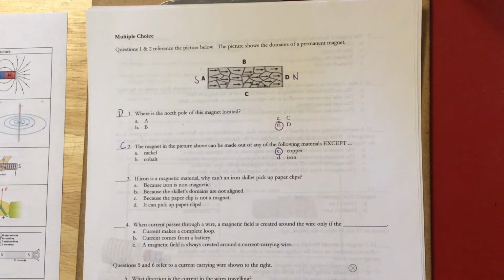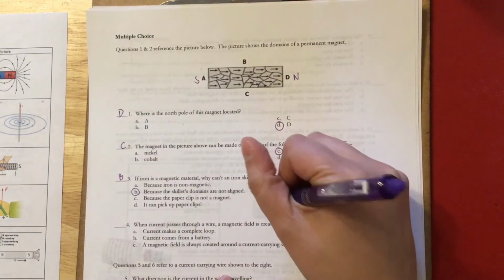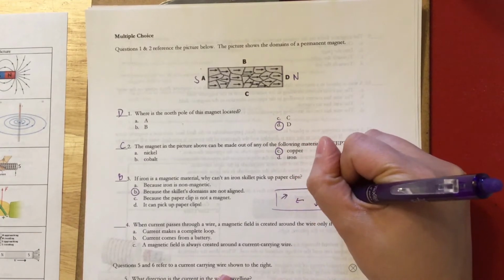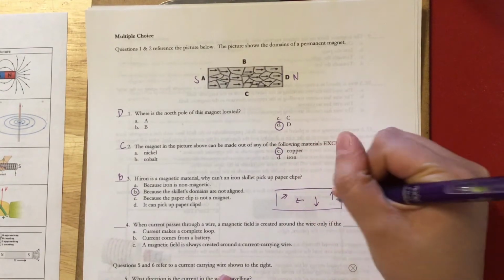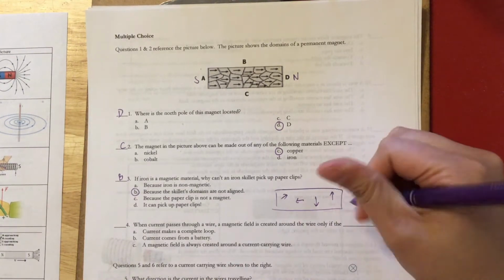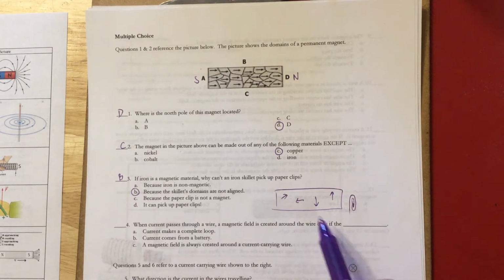Now, iron is a magnetic material, meaning all chunks of iron have domains. But an iron skillet can't pick up a paperclip because the skillet's domains are not aligned. It might look like something where some point up and some point left and some point down and some point this way, but overall the fields cancel. The skillet in this picture can't pick up a nearby paperclip because it doesn't have a net magnetic field itself until it is magnetized.